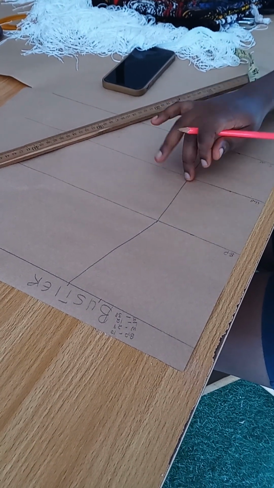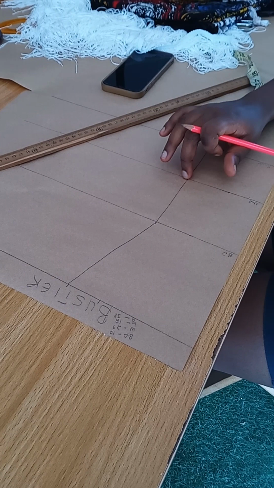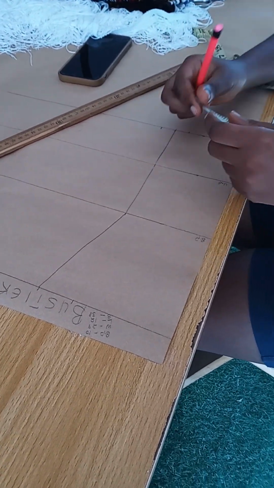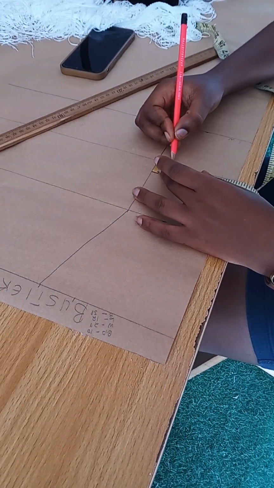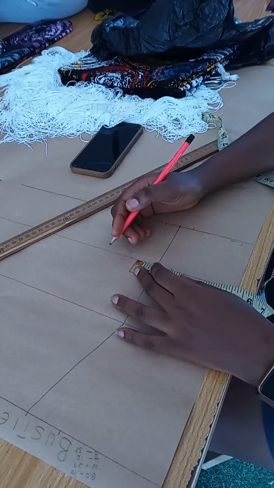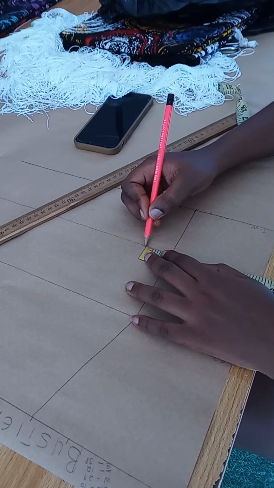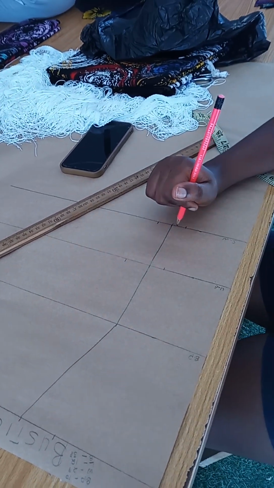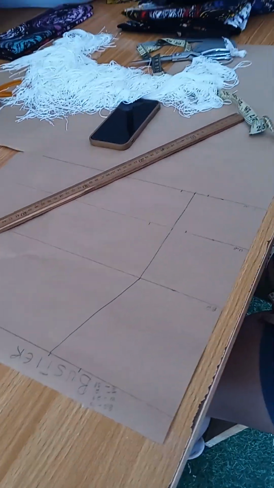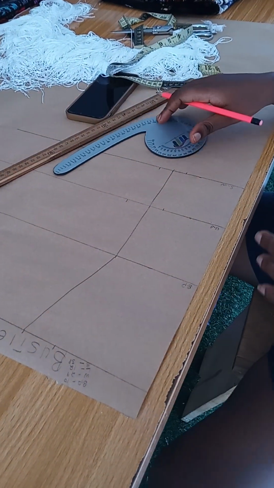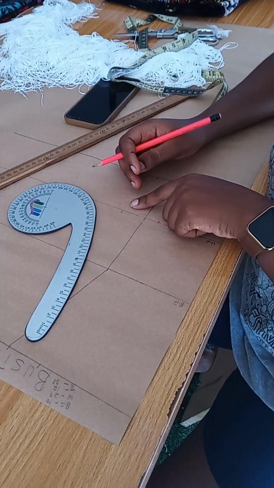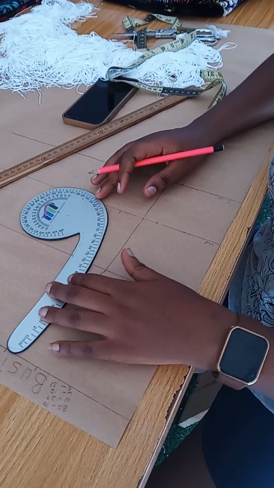Now I have to start plotting from here, the underbust. So for our center front, I'll come 1/2 and 1/4. But for this place, let me do it 1 and 1/4. The curve was here, right? I don't even like using this curve. So 1 and 1/4, 1/2 and 1/4.